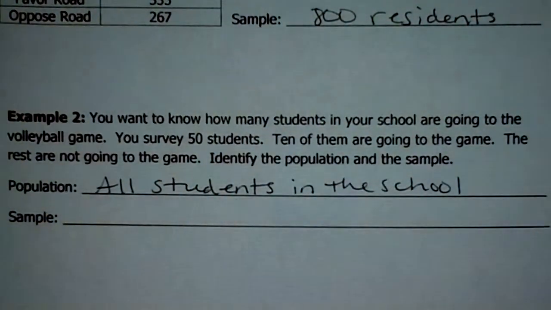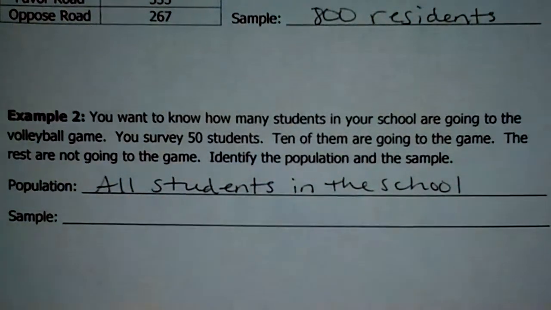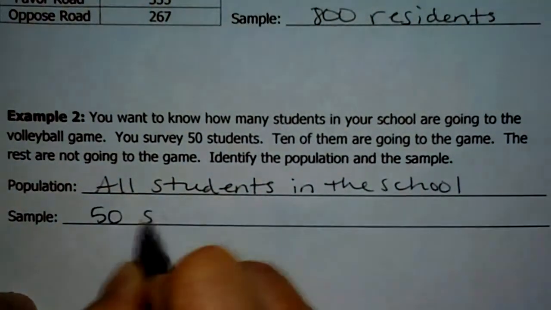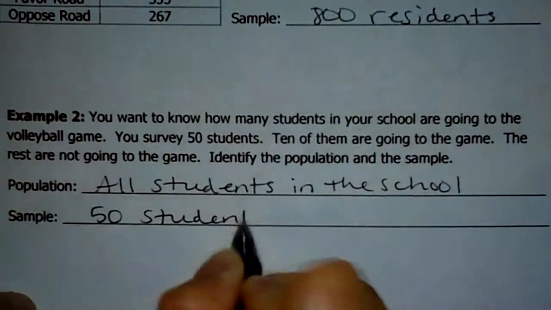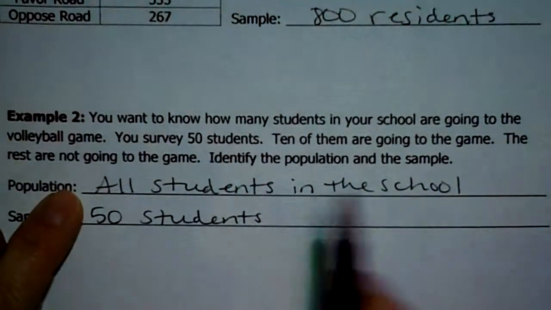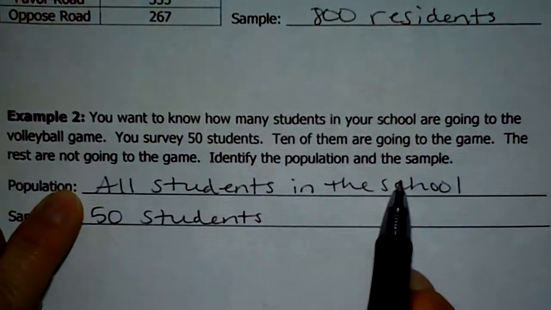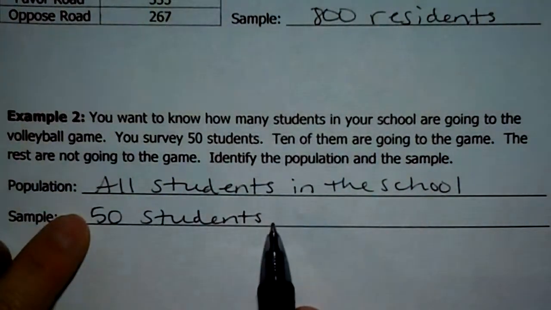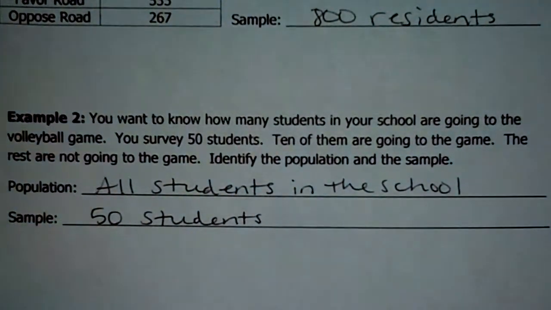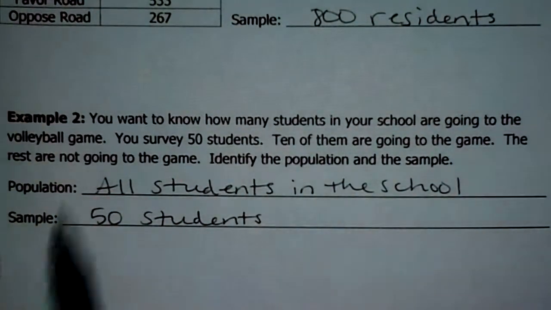The sample is going to be the smaller number of those students that you asked, are you going to the volleyball game? And we said that was 50 students. So this is the entire population here, everybody, and this is the smaller value of people that we actually asked. And why do you ask a sample instead of the entire population?